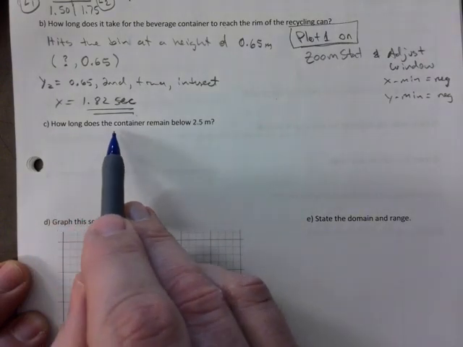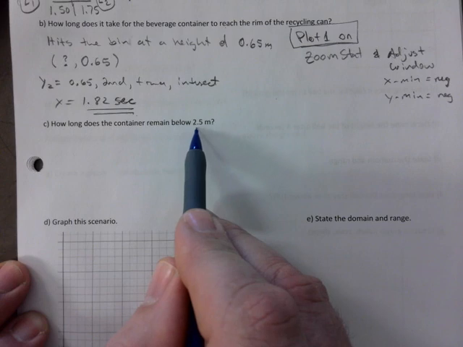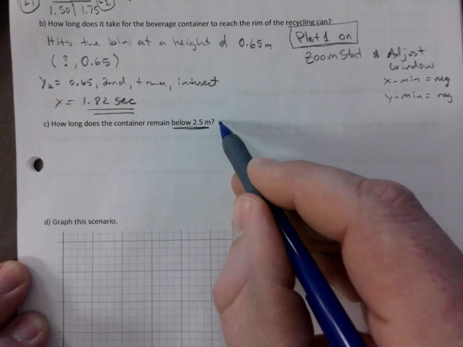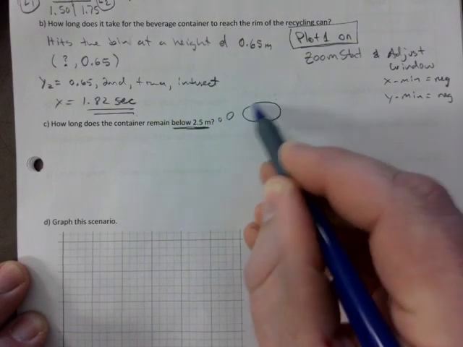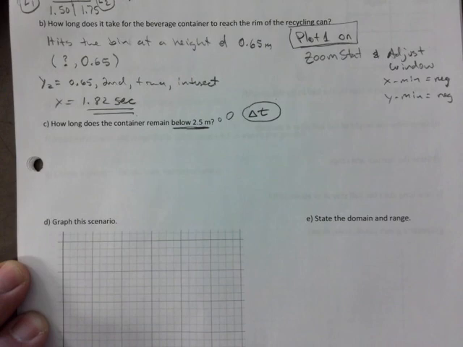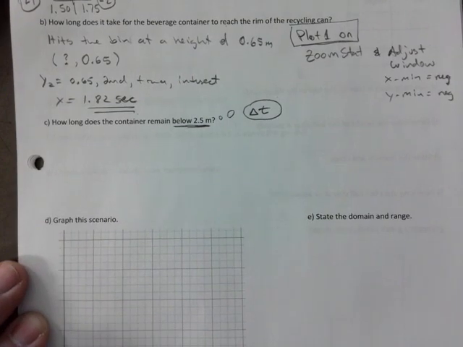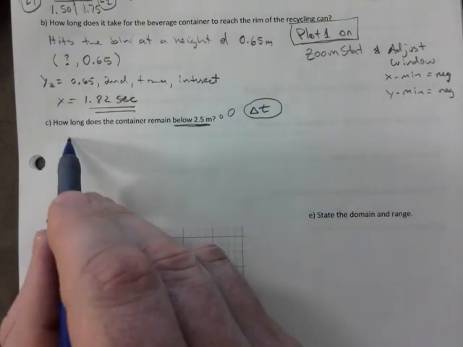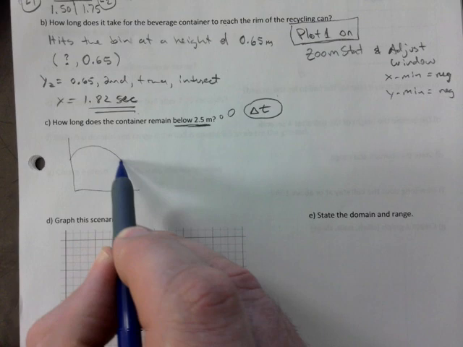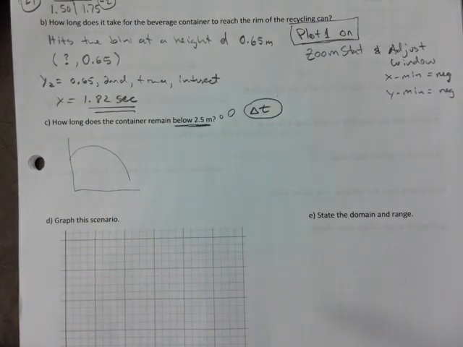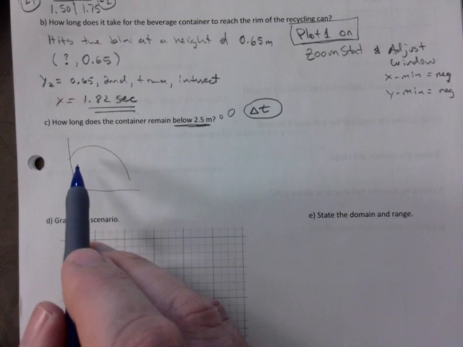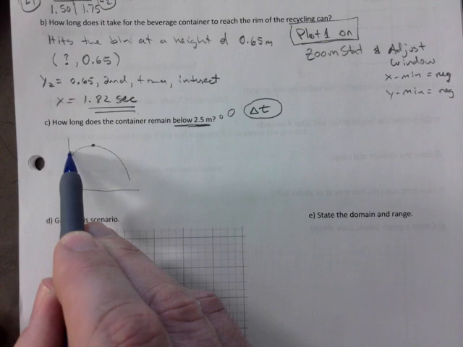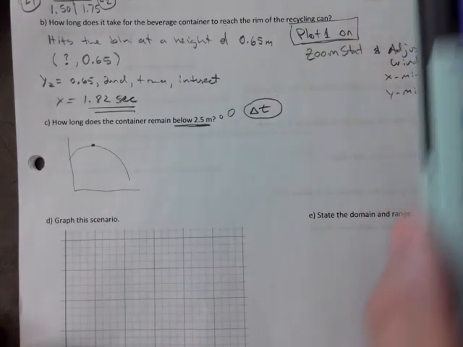How long does the container remain below 2.5 meters? Below. You should think delta T. If I read this, like, how long below? Okay, so I'm going to do a quick sketch. It's like that, that's the path. And 2.5, where would that be? This is 2.8 way up here. So for 2.5, graph it first if you're not sure.